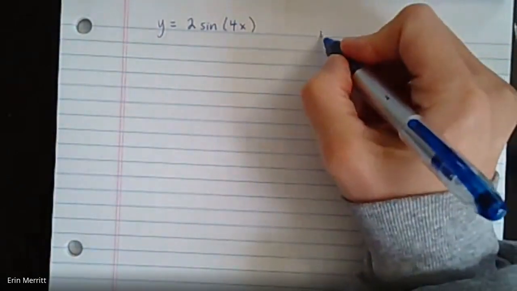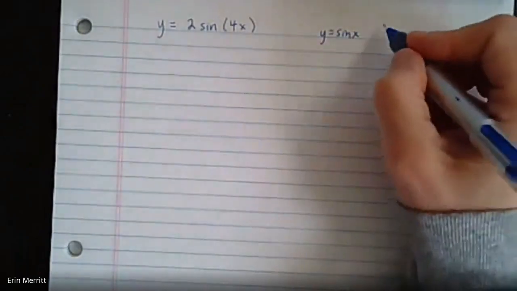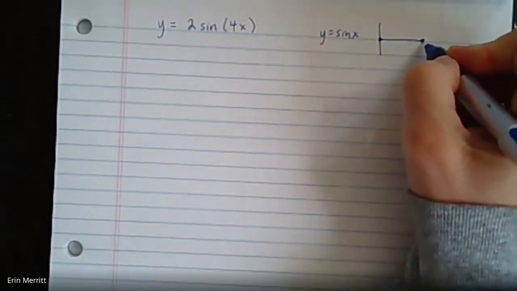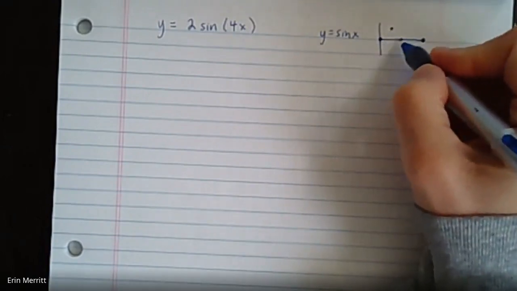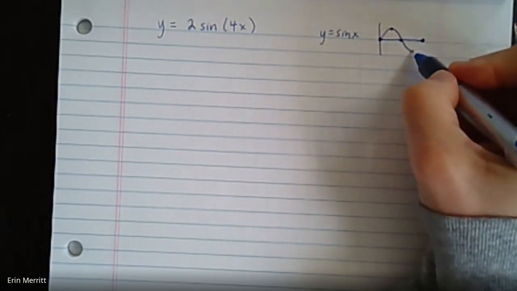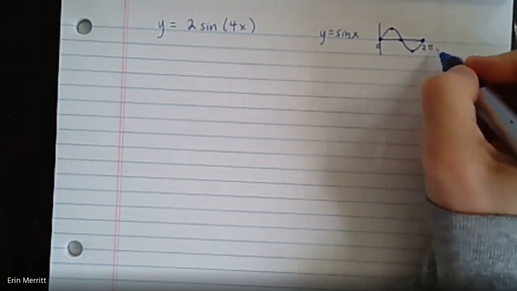4x, like that. Okay. What I want you to consider is I want you to think of a basic sine curve. So you have to know what a basic sine curve looks like. A basic sine curve starts at 0, ends at 0, hits 0 dead center, and then it hits top halfway between these two, hits the bottom halfway between those two. That's where we come up with this. Typically that's 0 and that's 2 pi.